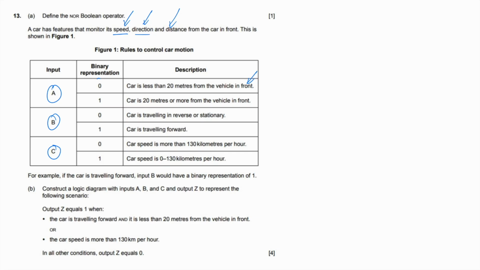B giving a 0 if the car is traveling in reverse or stationary, and 1 if it's traveling forward. And C giving us a 0 if the car is traveling more than 130 kilometers per hour, and 1 if it's traveling 130 or less. So here it says construct a logical diagram with inputs A, B, and C and output Z to represent the following scenario. We're going to say output Z equals 1 when the car is traveling forward and it is less than 20 meters from the vehicle in front, or the car speed is more than 130 kilometers per hour.